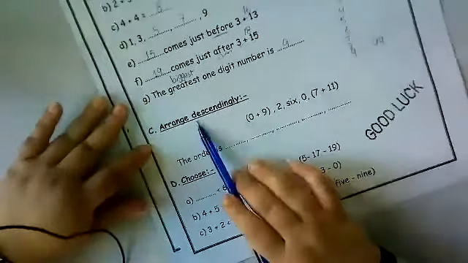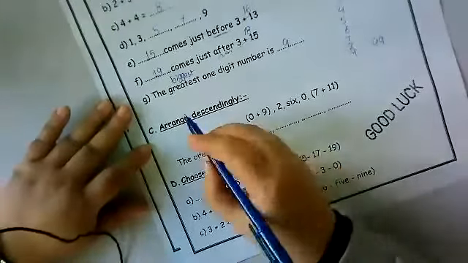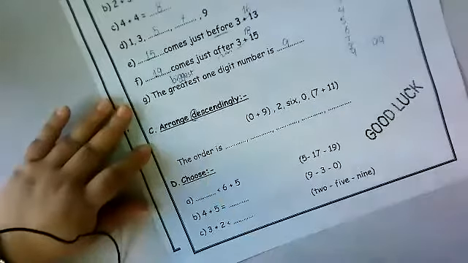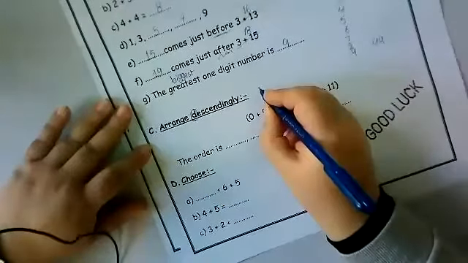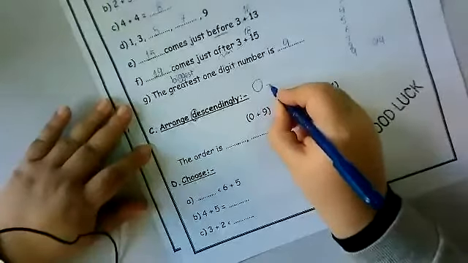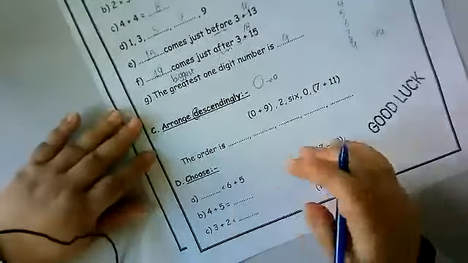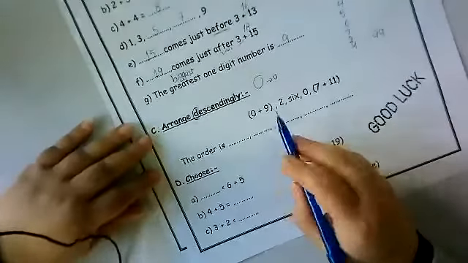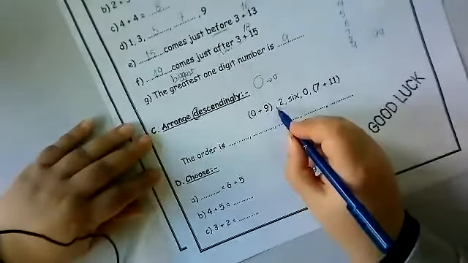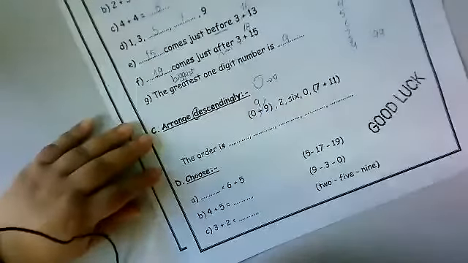Okay, next. Descending, D for dinosaur. So we are going to start with the bigger number, from the bigger to the smaller. 0 plus 9, any number plus 0 equals the same number. So cross it out and put 9.